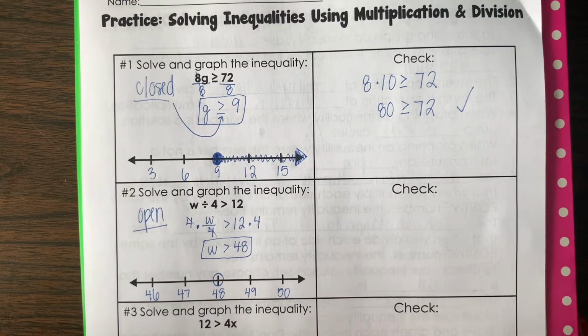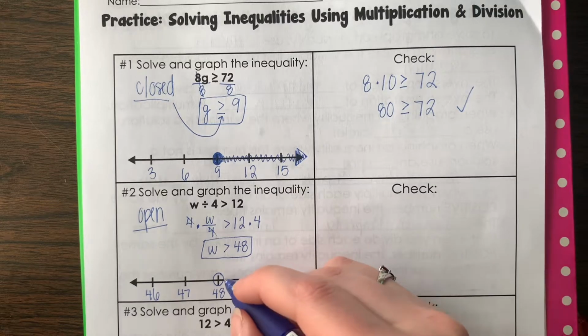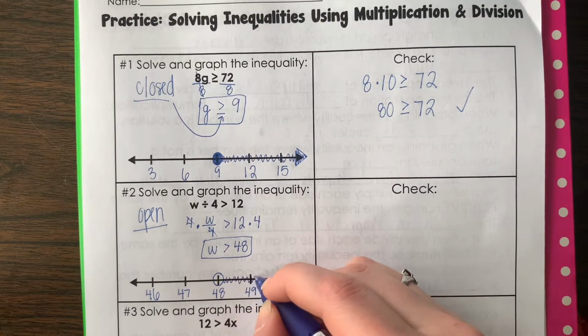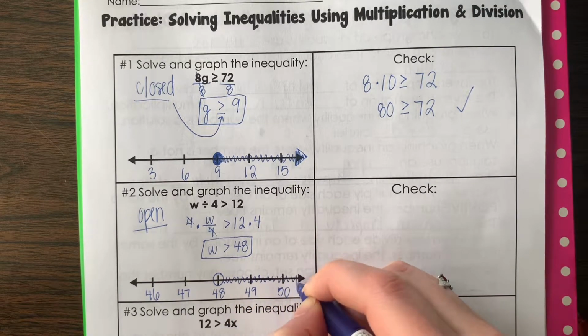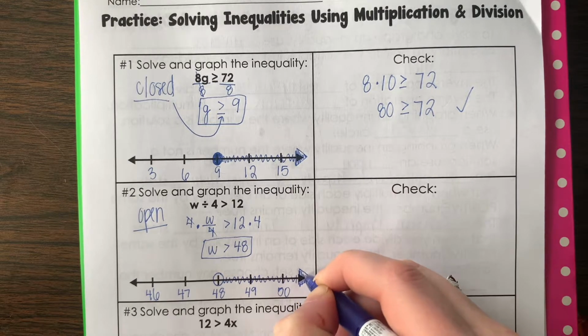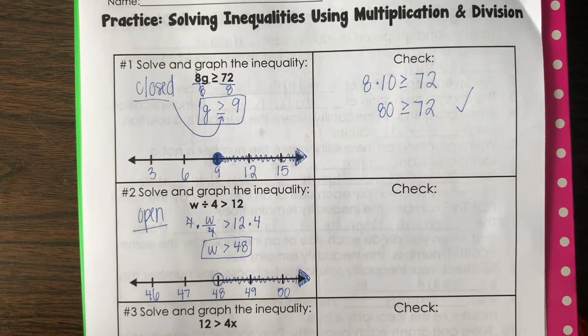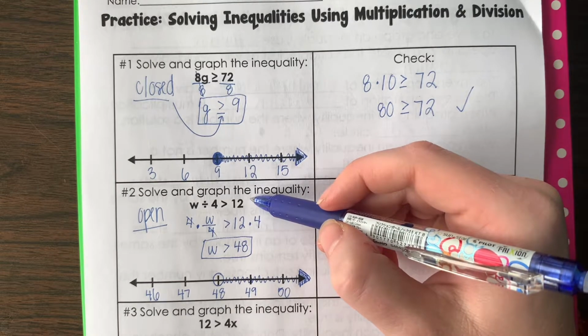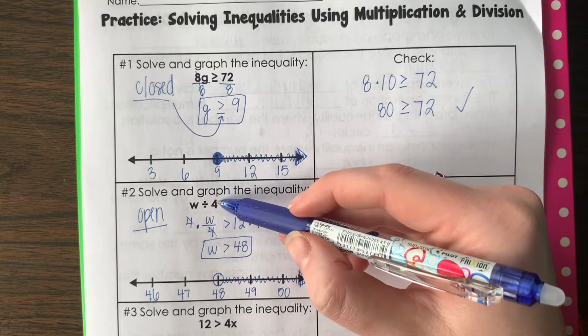Well, now I need to figure out if I'm shading to the left or to the right. w has to be greater than 48. So what numbers are bigger than 48? Well, that would be 49, 50, 51, 52. So all the numbers to the right. Now let's choose any number to plug in the shaded side. So think about in this original one, I'm gonna have to divide it by 4. So let's choose a number that's divisible by 4.